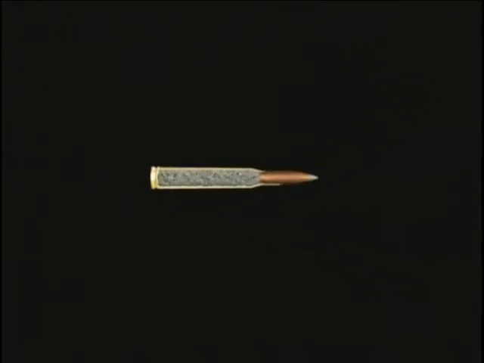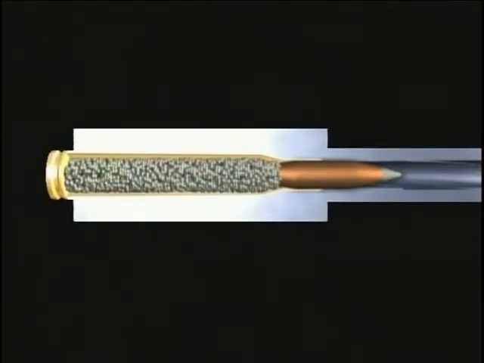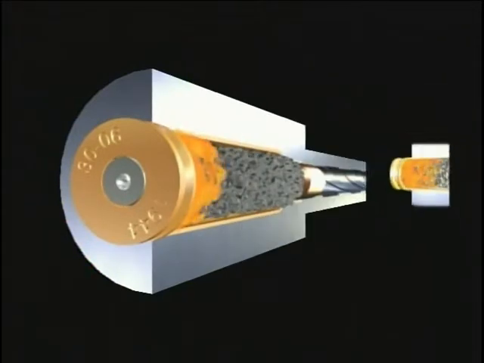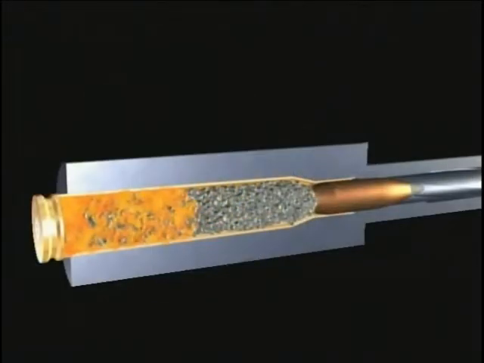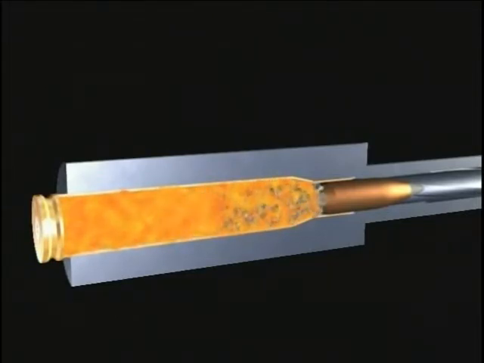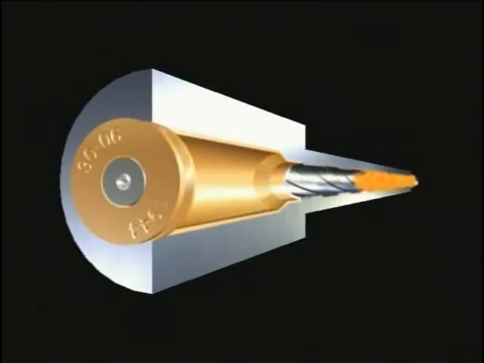The cartridge is inserted into the firearm. The following sequence occurs when the gun is fired. The firing pin strikes the primer, causing a small flame to light the powder, something similar to striking a match. The powder burns, generating hot expanding gases. As the pressure increases, the bullet is forced down the barrel. As the powder continues to burn, the bullet speeds up, reaching velocities as much as 4,000 feet per second. That's the same as 2,700 miles per hour.